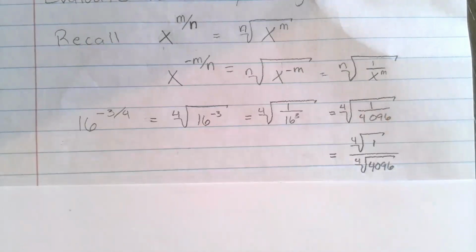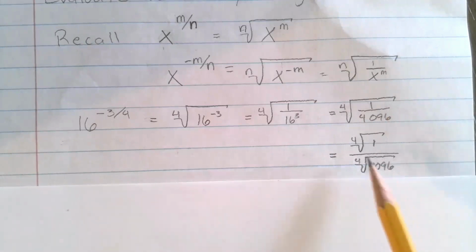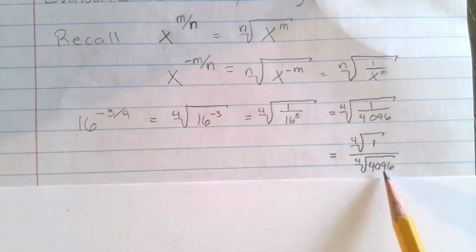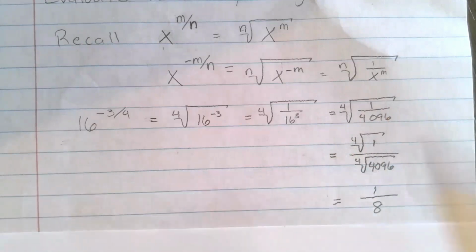Now, we can take this a step further as to how a root is applied to a fraction, and that's what I want to show you here. If I'm taking the root of a fraction, then I can also think of it as the root of the numerator divided by the root of the denominator. And so the 4th root of 1 divided by the 4th root of 4,096. And the 4th root of 1 equals 1.